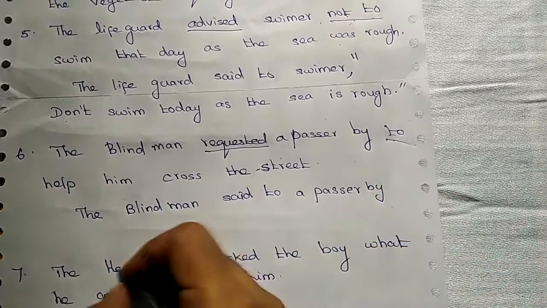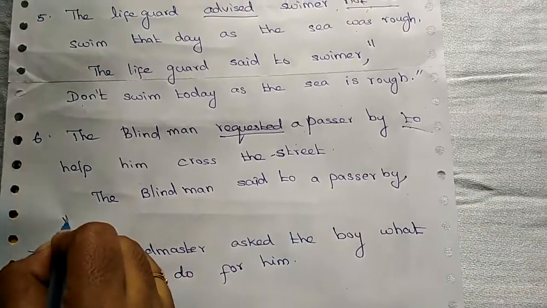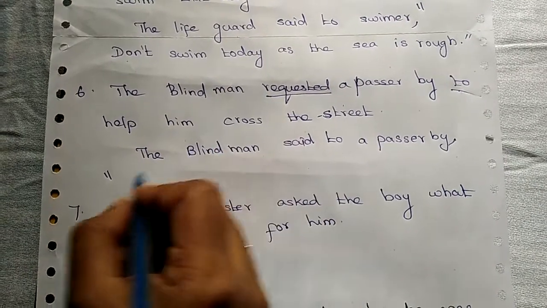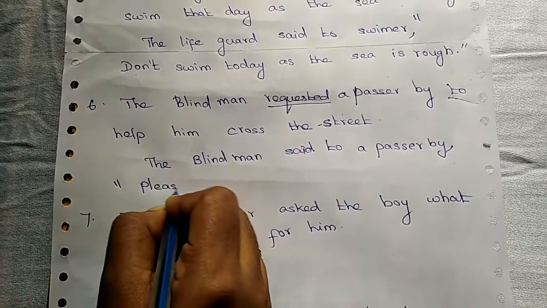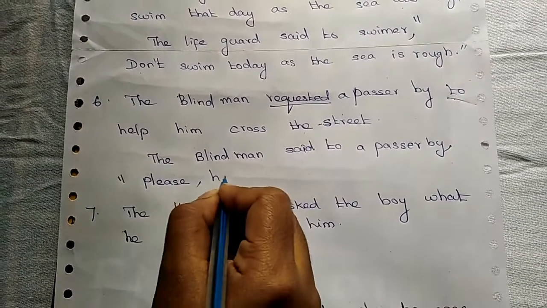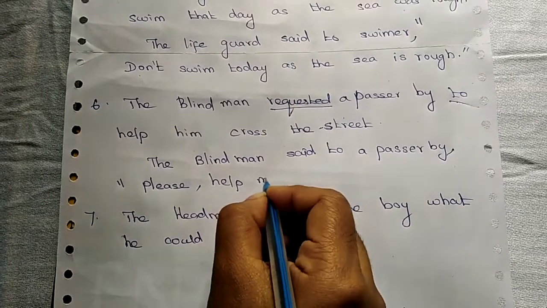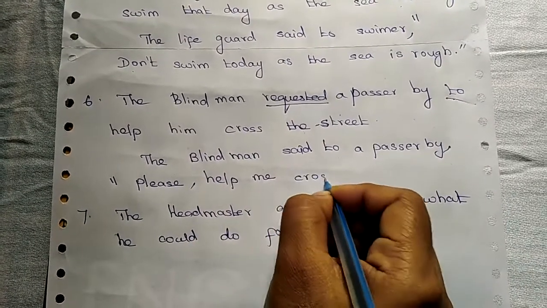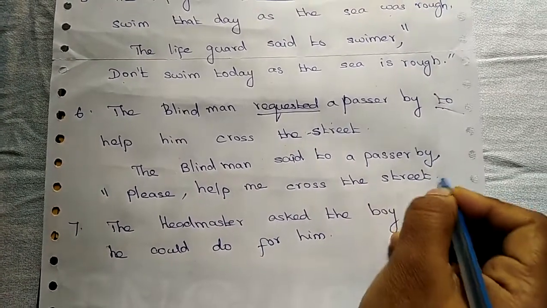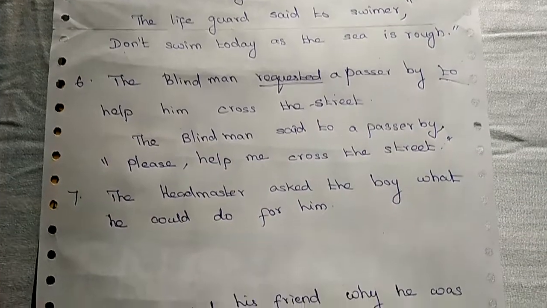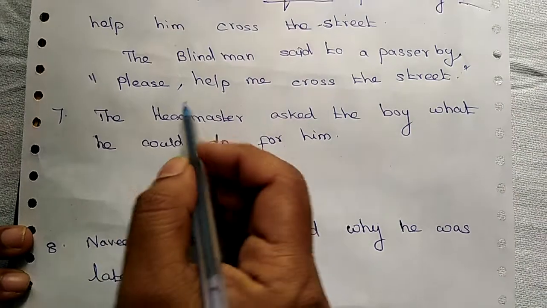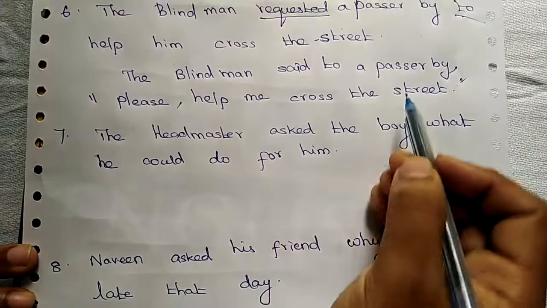Connecting word to we removed. Instead of that, we add the comma and quotation, and for the word requested, we have to write the word please. Is it please? We are requesting. So please. Then this word help him will change into help me. Please help me cross the street. Full stop. Close the quotation. Got it, ma? The blind man said to the passerby, please help me cross the street.